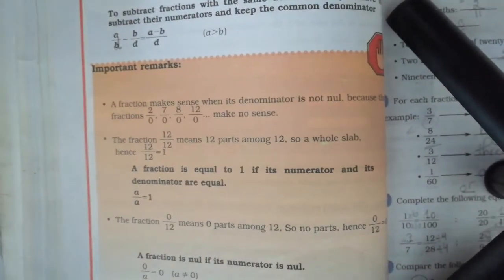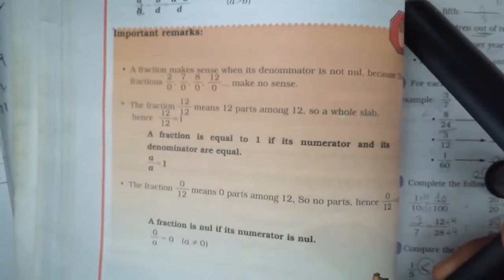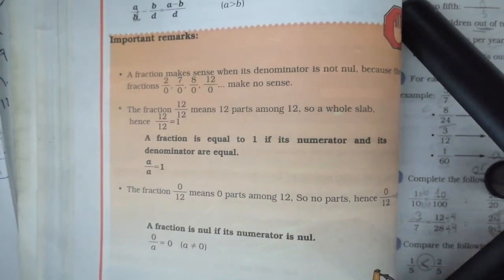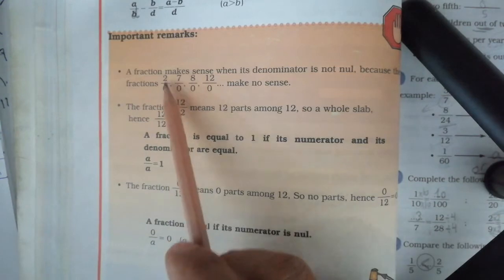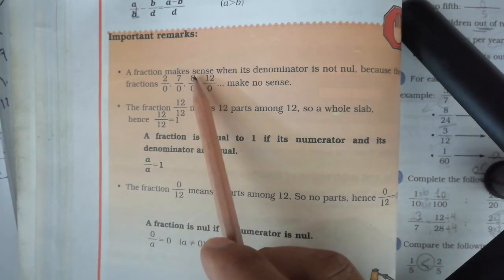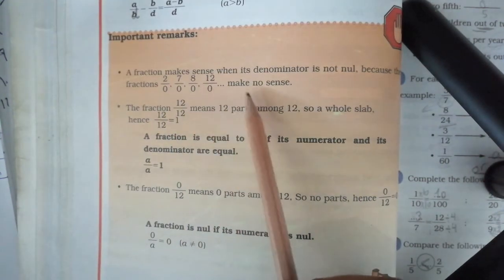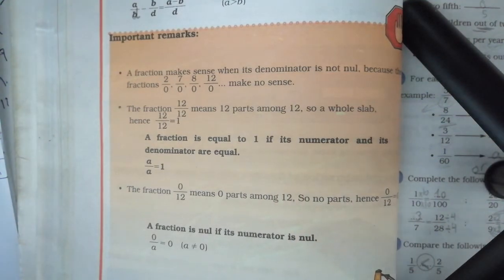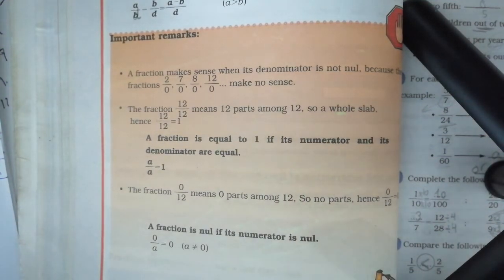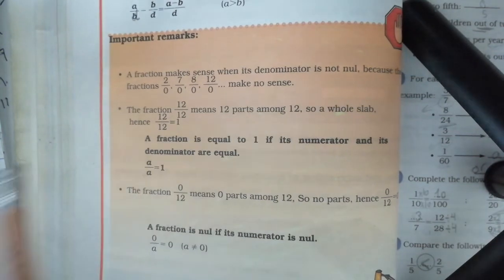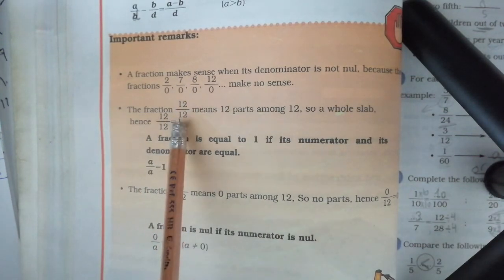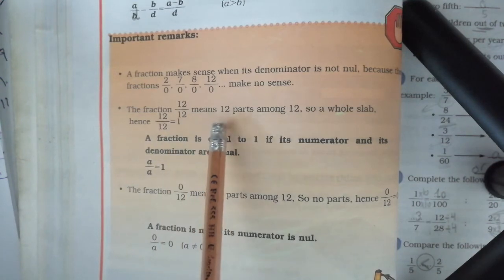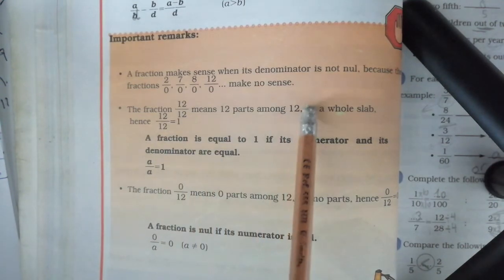Important remarks. A fraction makes sense when its denominator is not null, because the fractions 2 over 0, 7 over 0, 8 over 0, 12 over 0 make no sense. يعني ليكون في عنا الفراكشن عندها sense مش لازم يكون الدينومينيتور اللي إلها 0. Second remark: the fraction 12 over 12 means 12 parts among 12.